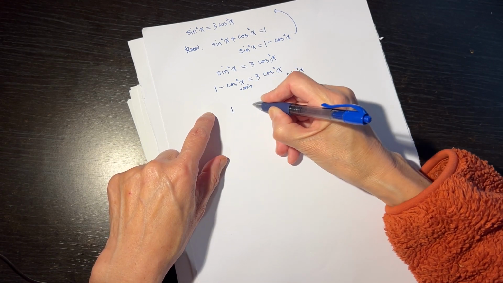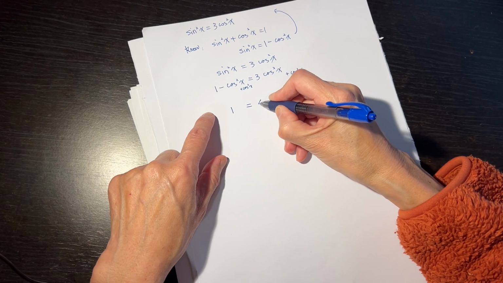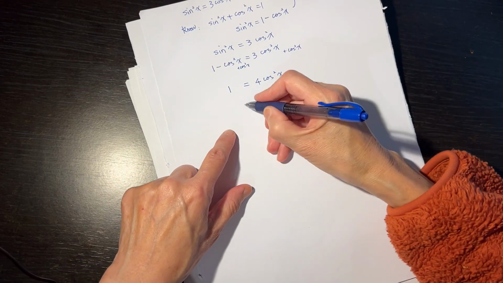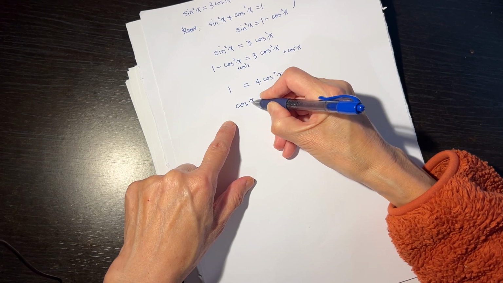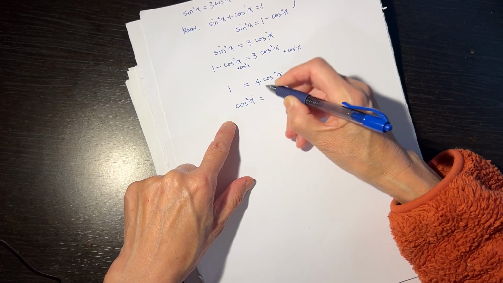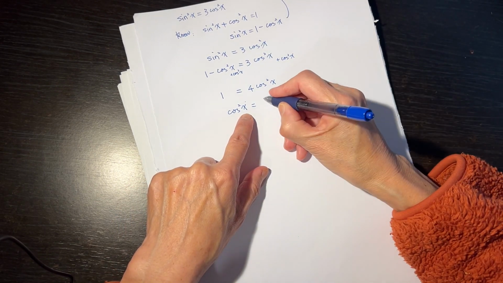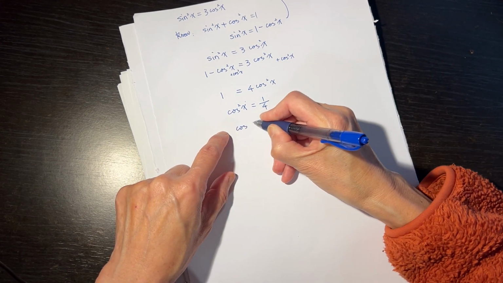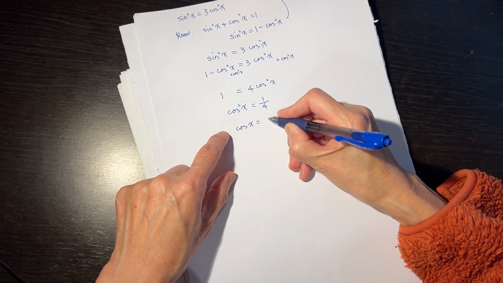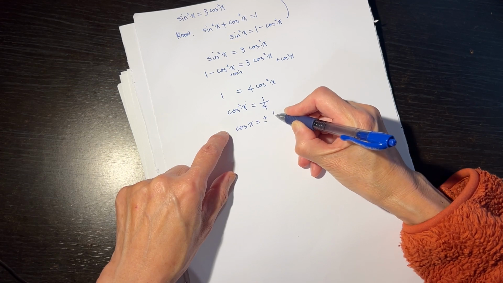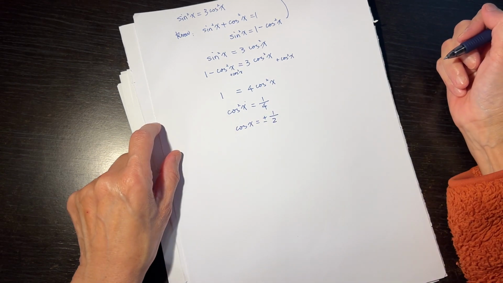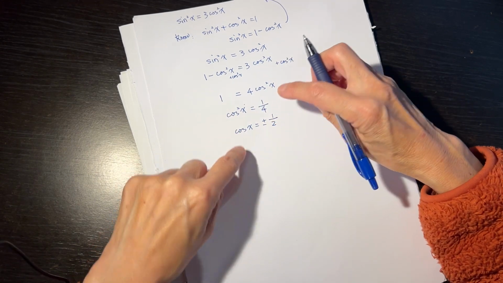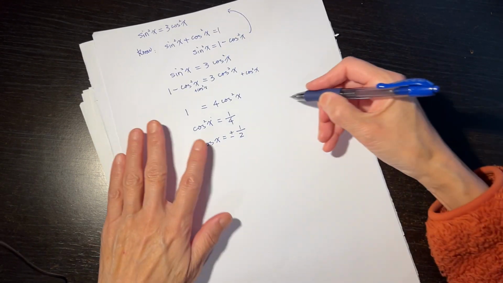So 1 equal 4 cosine x squared. So cosine x squared equal to 1 over 4. So cosine x equal to positive negative 1 over 2. We find the square root of it, right?